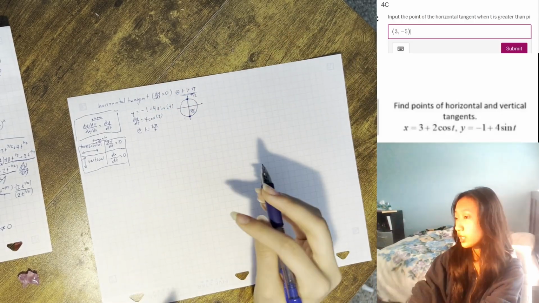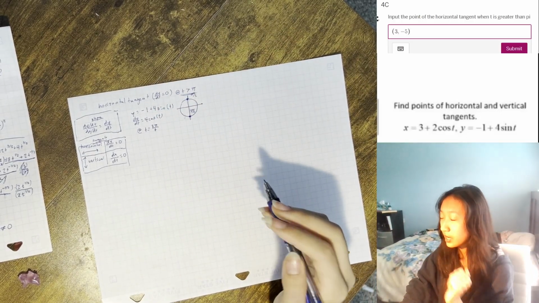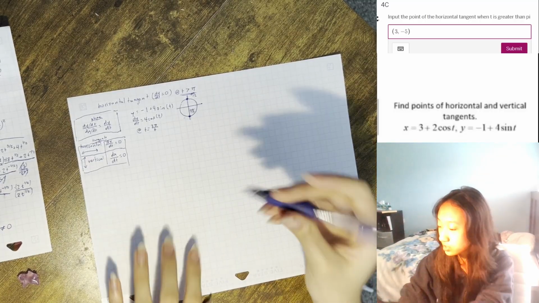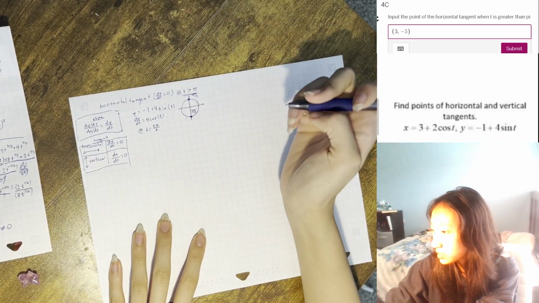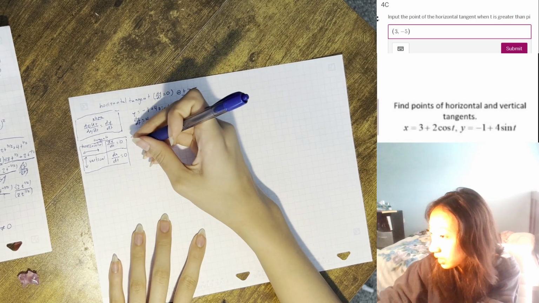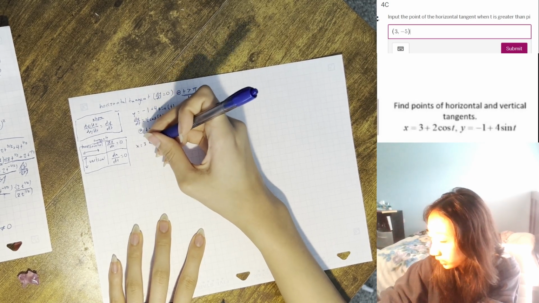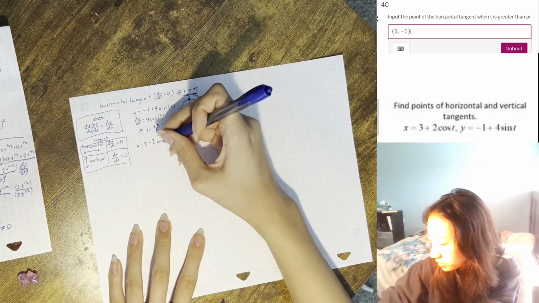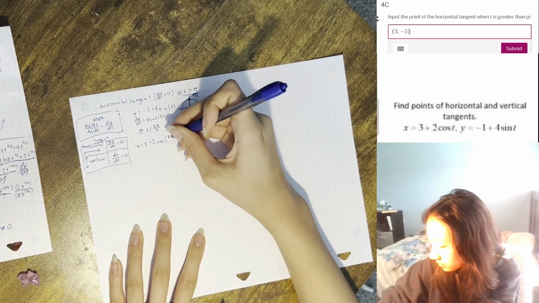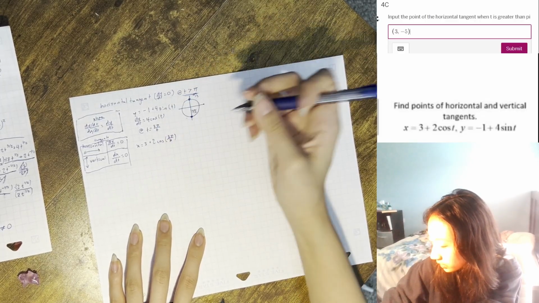Super great, super awesome, but that hasn't given us just the points. So we're going to substitute back into the original equations that we got. x is equal to 3 plus 2 cosine of t, substituting 3 pi over 2 in for t.